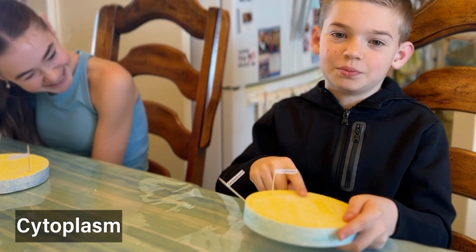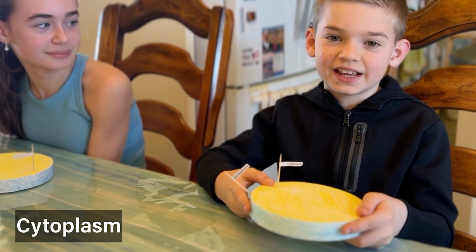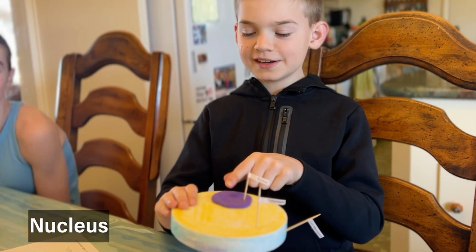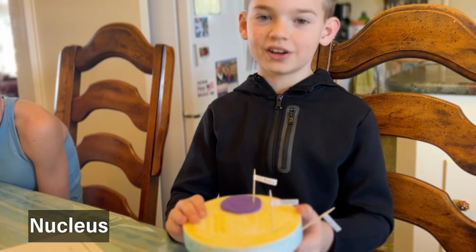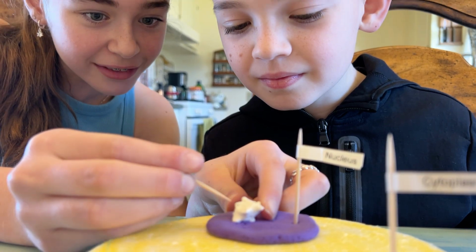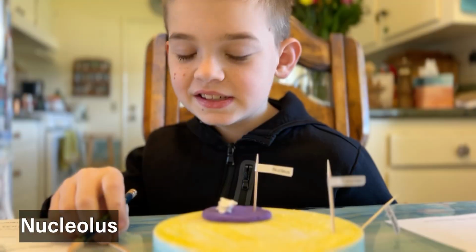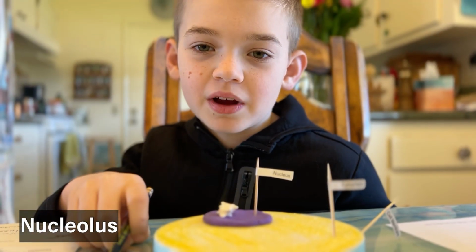This is the cytoplasm. It stores organelles and it's like jello but it moves. This is the nucleus. It stores DNA and makes it a eukaryotic cell. This is the nucleus and it makes ribosomes.